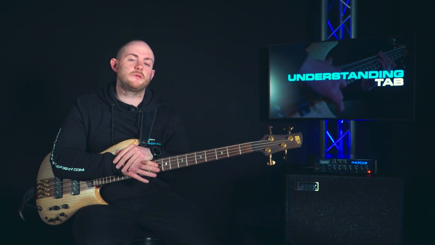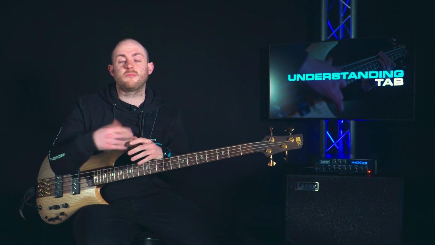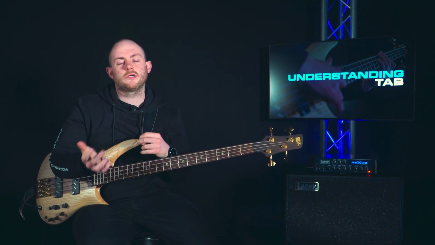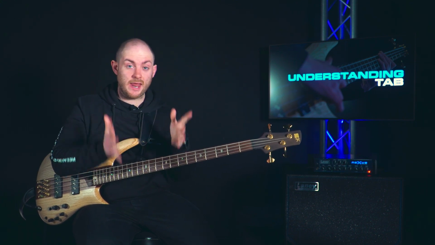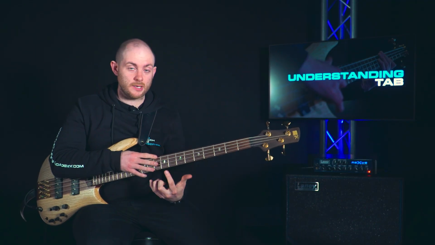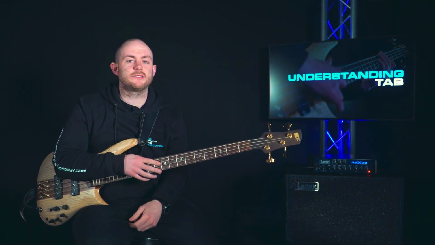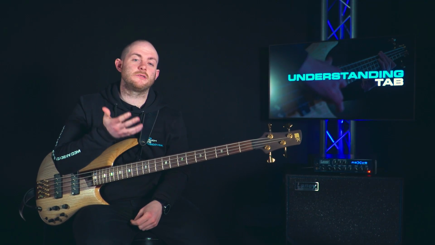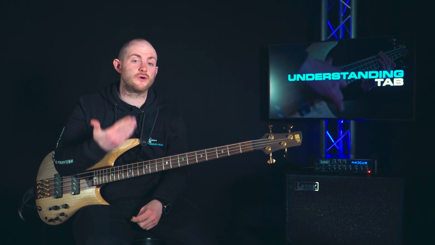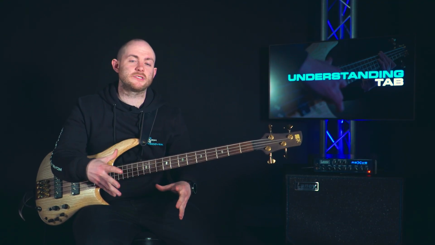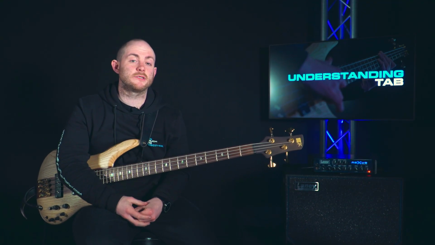So tab is used to represent scales, arpeggios, chords, songs, bass lines. Anything that you actually need to play on the instrument can be represented in tab. And that is the most simple and the first kind of visual representation of music that most bass players learn.